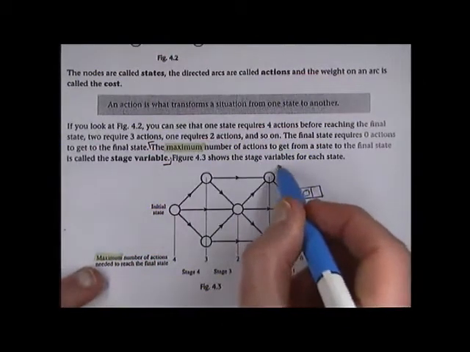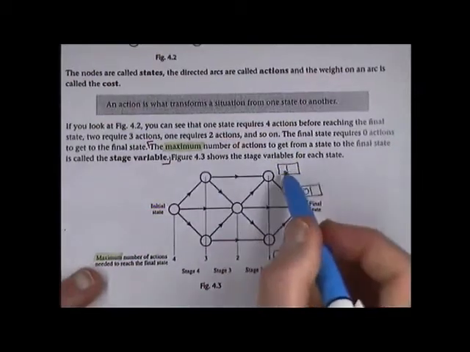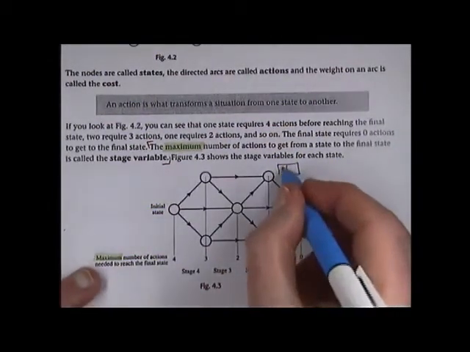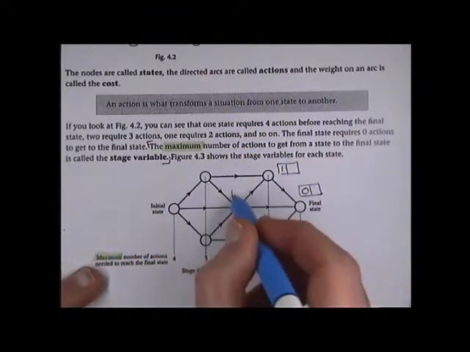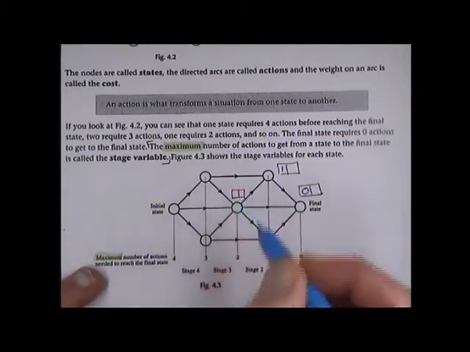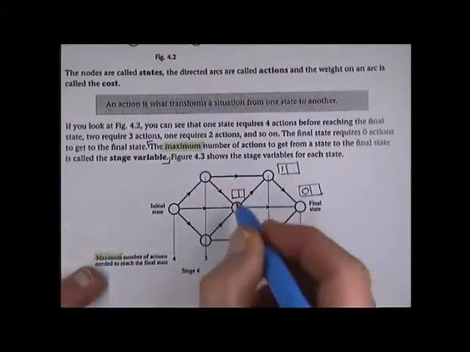The top and the bottom one, what is the maximum number of actions needed to get to the end from this one up here? And what is the maximum number from this one down here? That's a 1 as well. The one in the middle, what is the maximum number of actions to get to the end from here? 2.